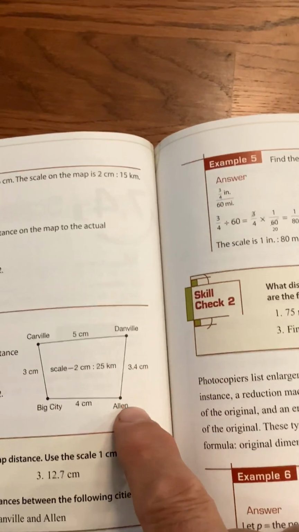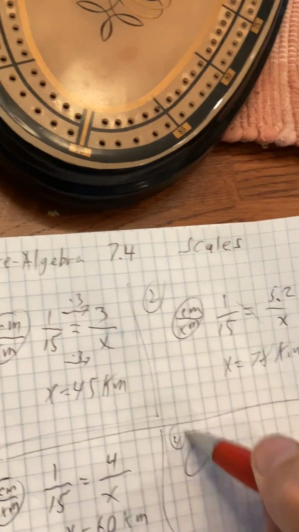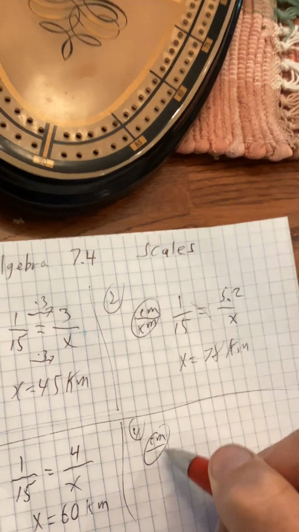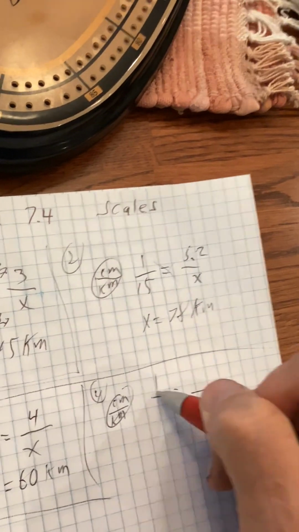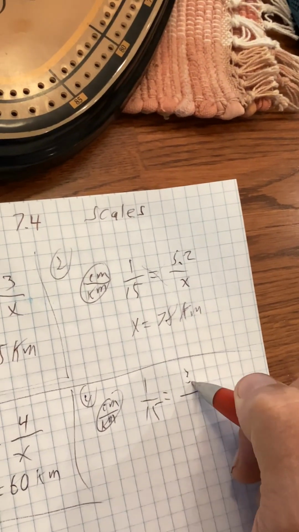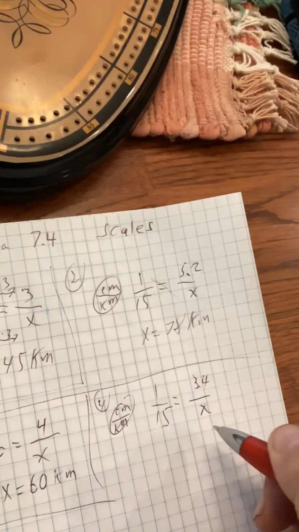And then number 5. Now Danville to Allen is 3.4 centimeters. So again, I'll just set it up. Centimeters to kilometers. It's 1 to 15 and 3.4 to x.